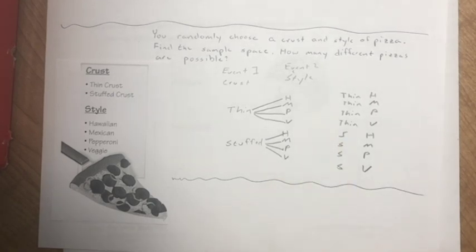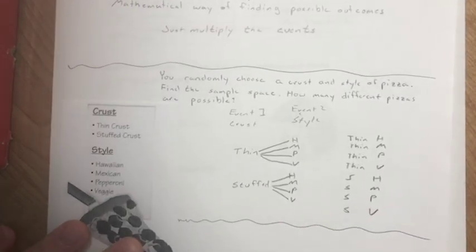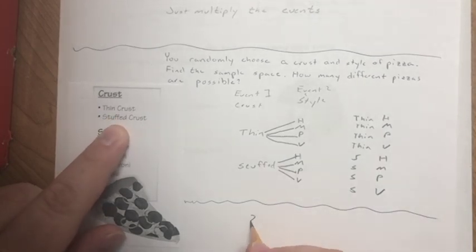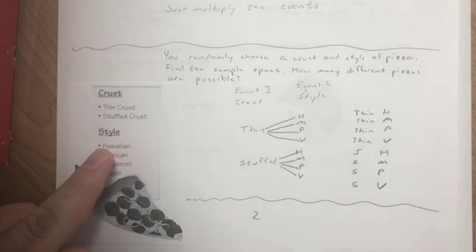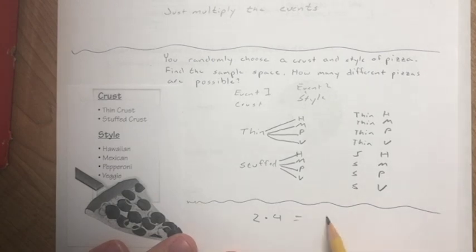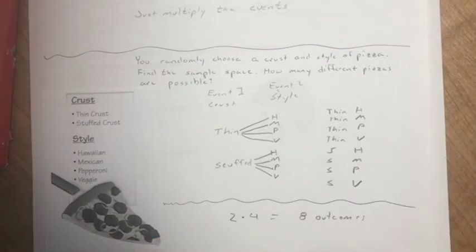Now, what if I didn't want to do all the work here and I just needed the number 8? Well, this is where that fundamental counting principle comes in. It says multiply the events. So look, in my first event, I have 2 possible outcomes, so I'm going to write that down. And in my second event, choosing the style, I have 4 possible outcomes. If I just multiply those numbers, I find out that I have 8 outcomes. The problem with the fundamental counting principle is this: it gives me how many possible outcomes I have, but it doesn't tell me what I have. So you're going to have to be able to do both of these things.